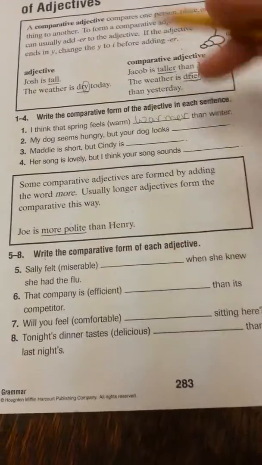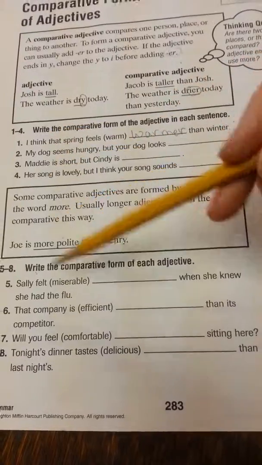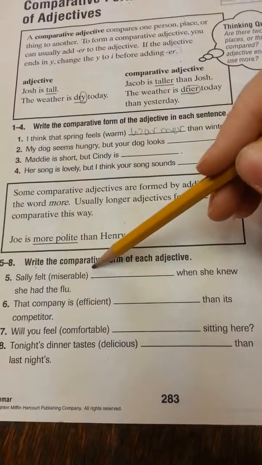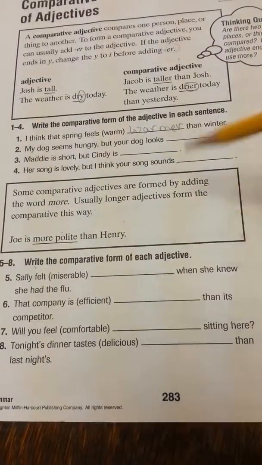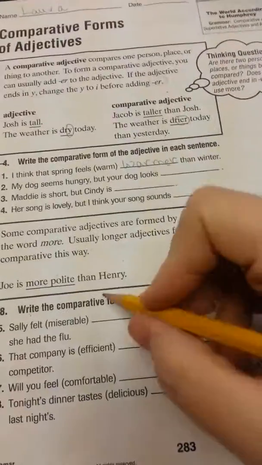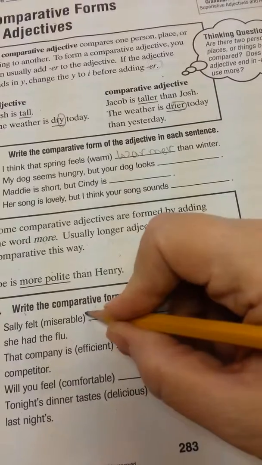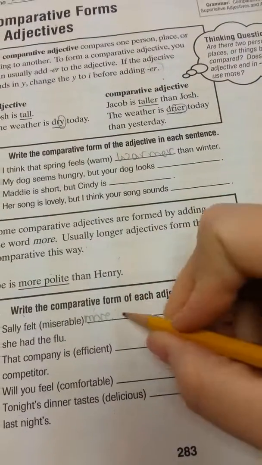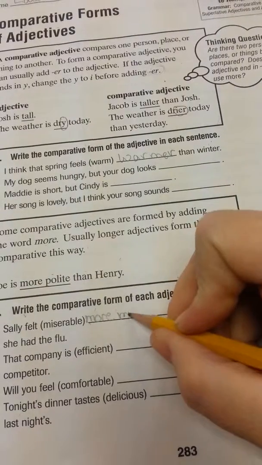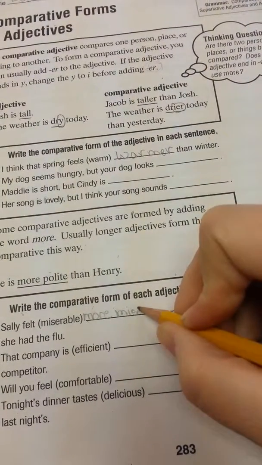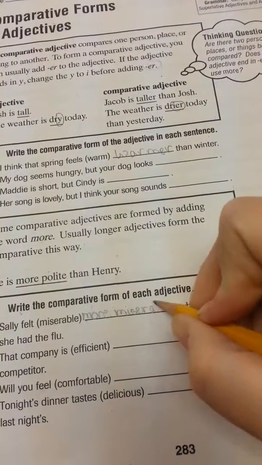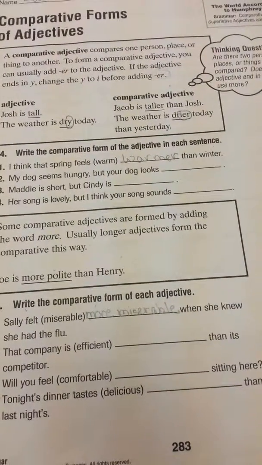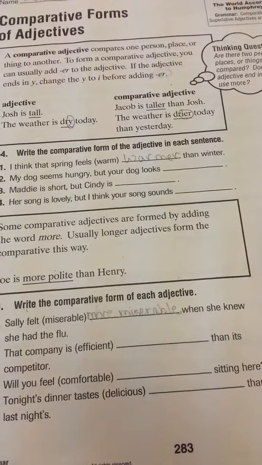Okay? And you can tell that this makes sense, because if I just added the ER, Sally felt miserable. That doesn't make sense. So in this case, we put more. And you may have to write a little bit smaller. More miserable when she knew she had the flu.